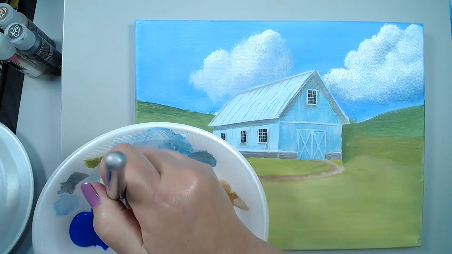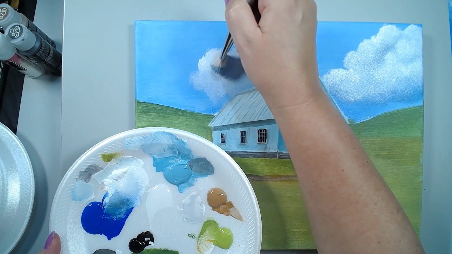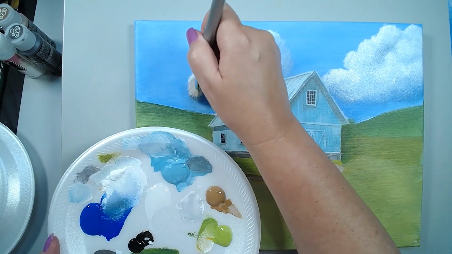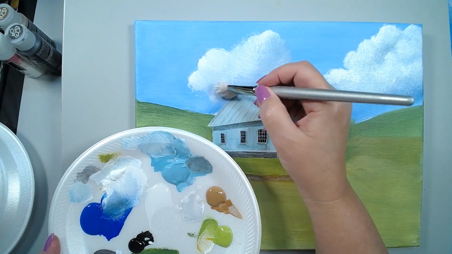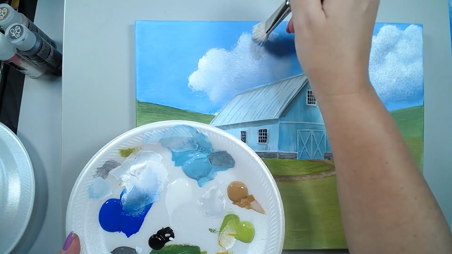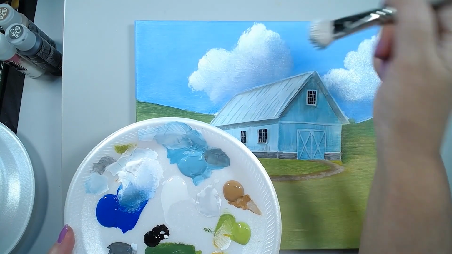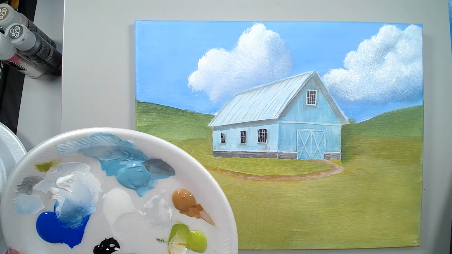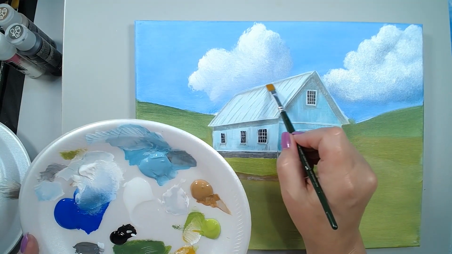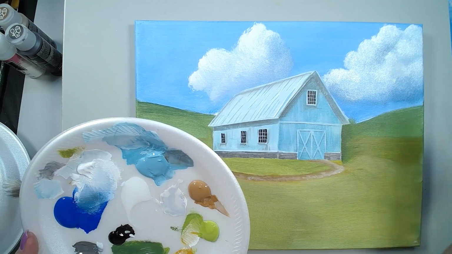These clouds are lit up from the left, which means the sides are going to be the brightest, and then there'll be shadow cast by its own self. Now if I went over my barn anywhere, again, come in with that clean, damp brush and we can take that right back off.